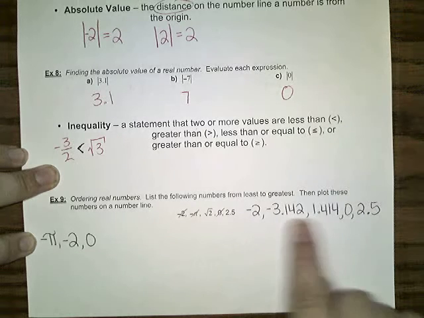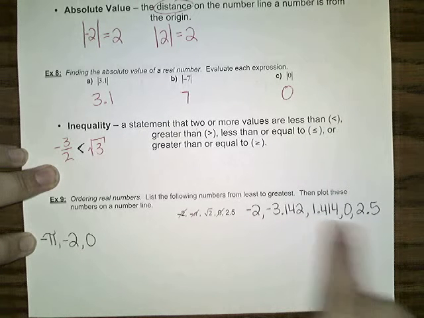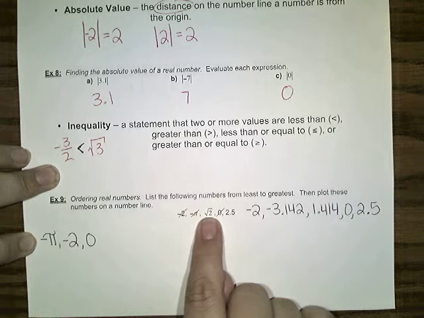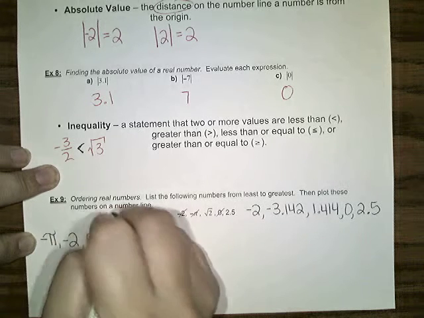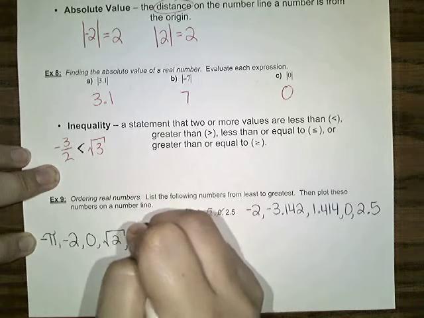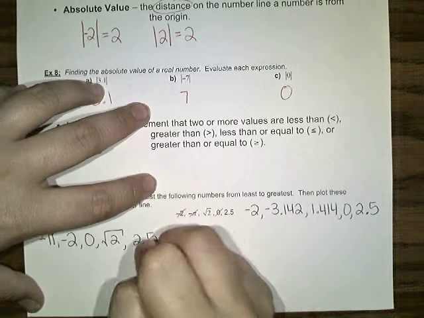Then we have 1.414 and 2.5. 1.414 is less than 2.5. So that's going to be our radical 2. And last but not least, 2.5. And now we're going to plot this on a number line.